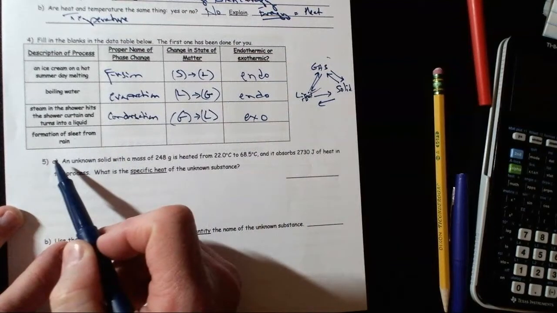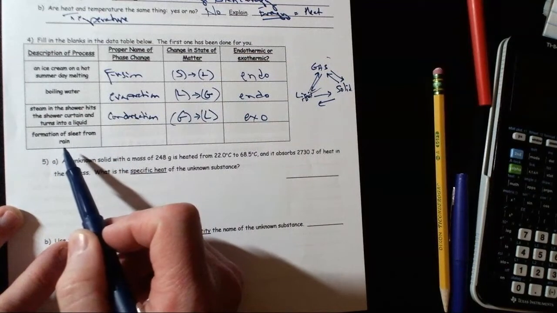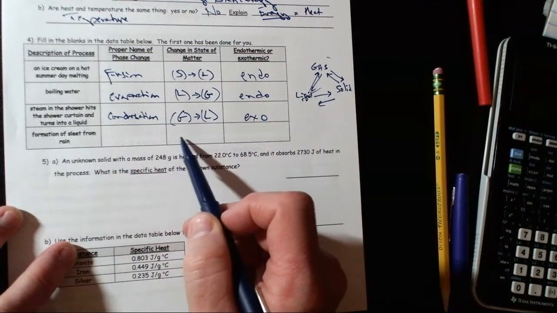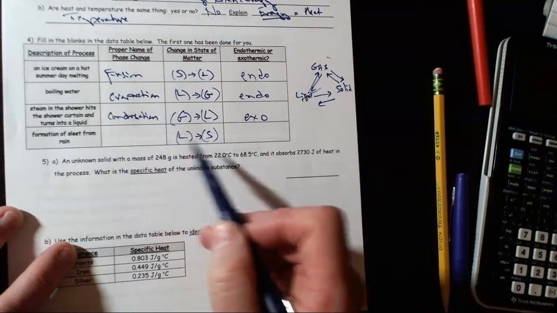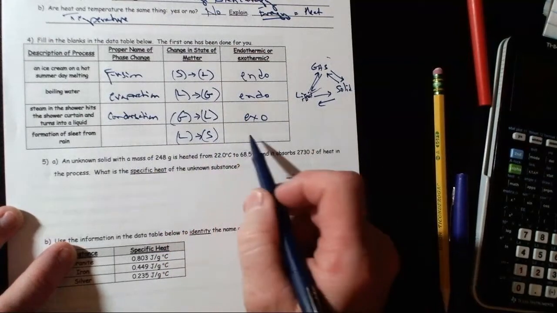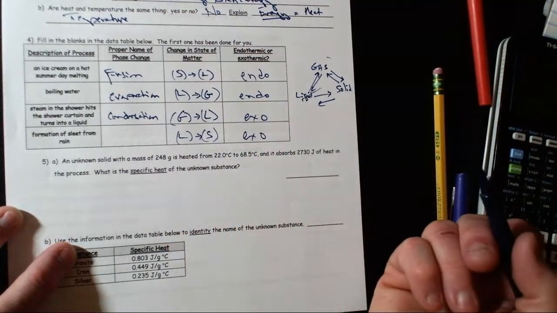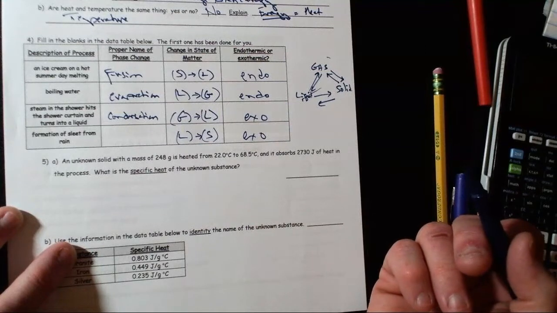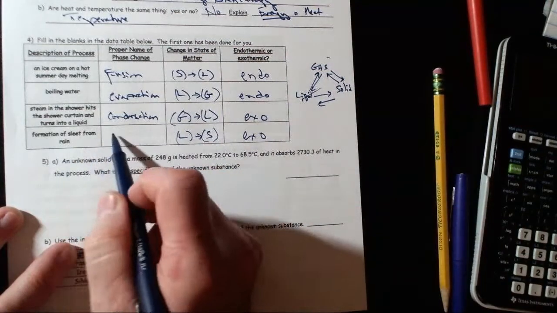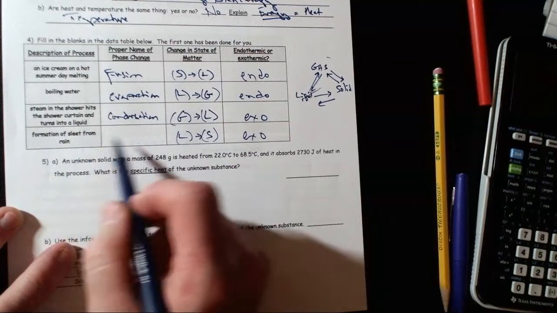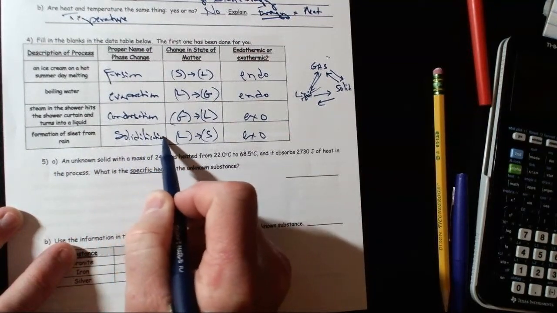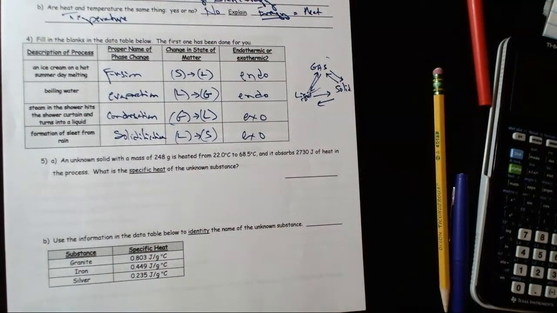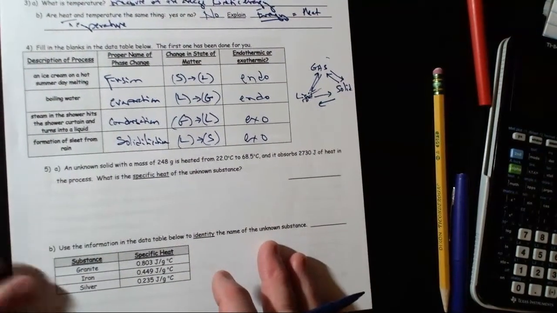Formation of sleet from rain. Well, sleet is ice, rain is liquid, so this is going from a liquid to a solid. Liquid has more energy than a solid, so it has to lose energy, so that is an exothermic reaction. This is freezing, so we call this solidification. So there are your state changes.